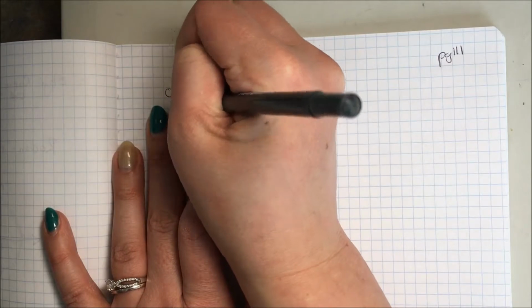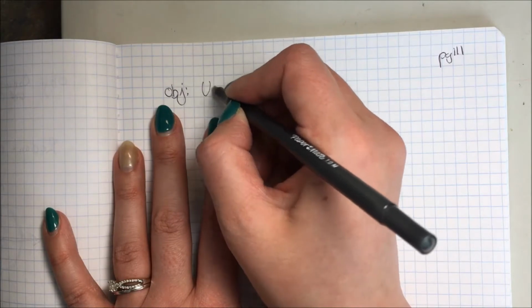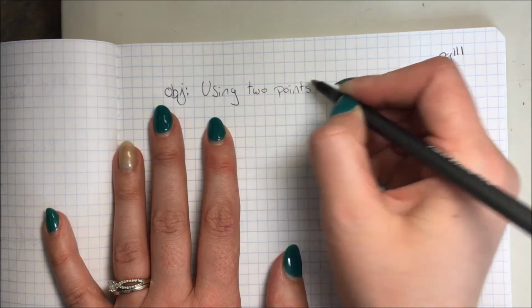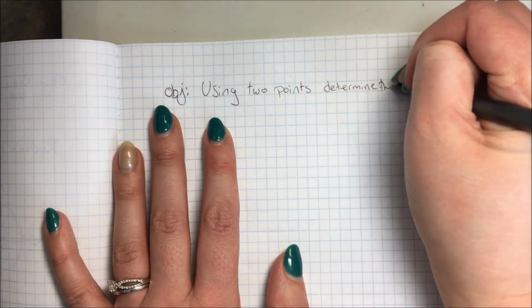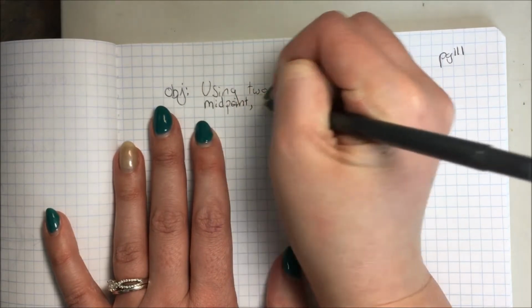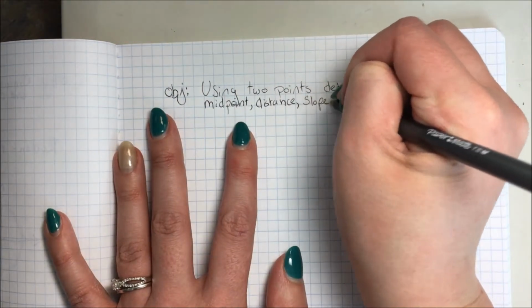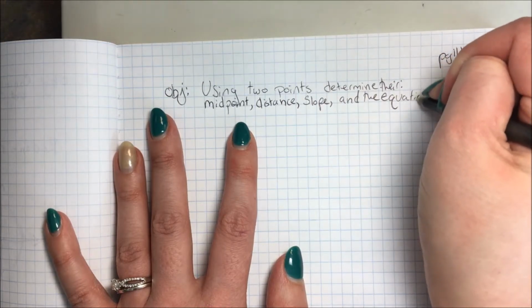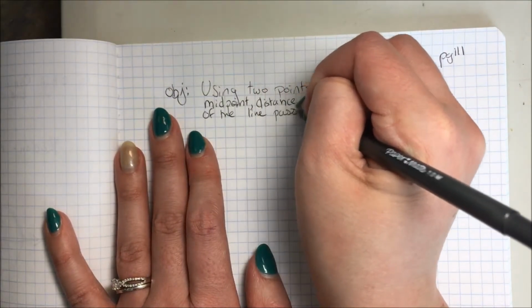Our objective is, using 2 points, determine their midpoint, distance, slope, and the equation of the line passing through them.